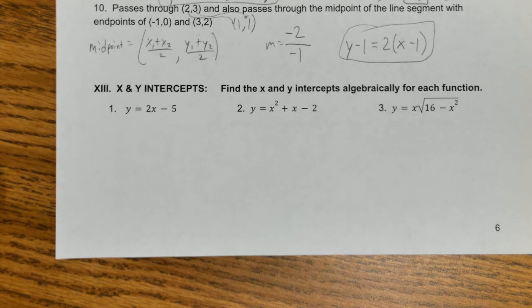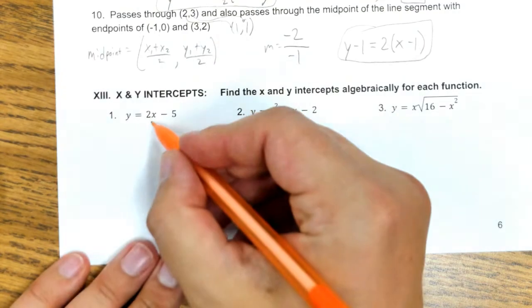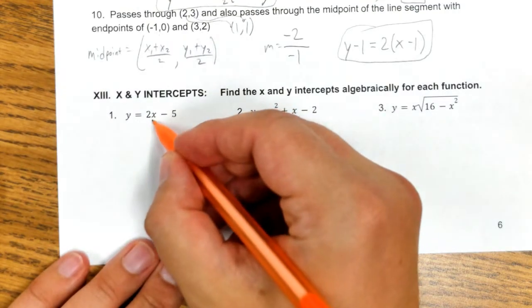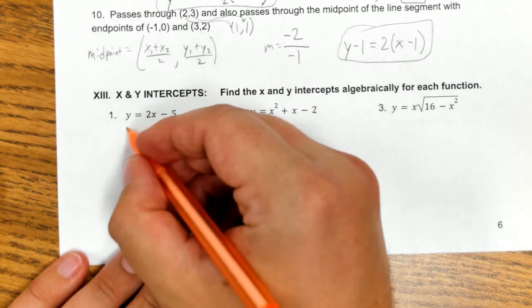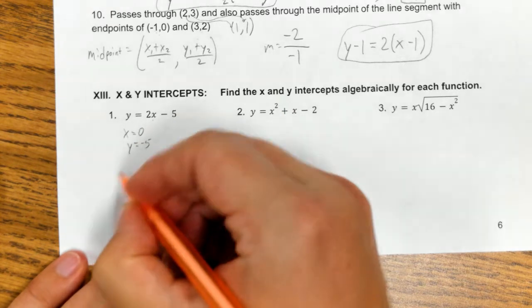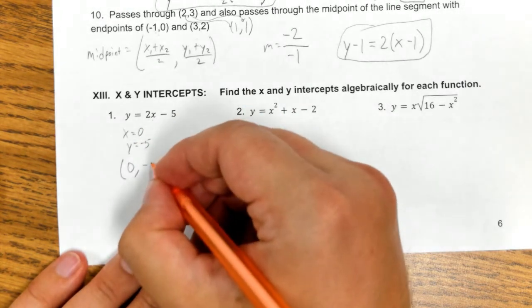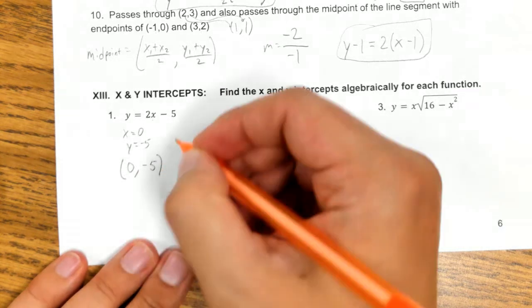So finding x and y intercepts algebraically, all you're really doing is just substituting a 0 for x, substituting in a 0 for y, and solving. So for the first one, if I make x 0, so when x equals 0, I get y equals -5, so I know the y-intercept would be (0, -5).